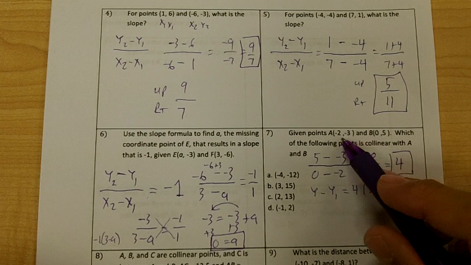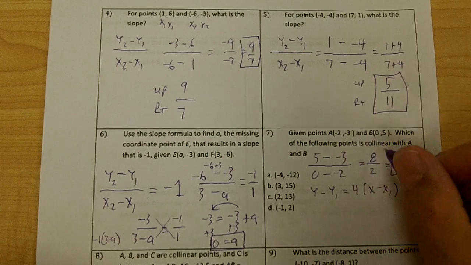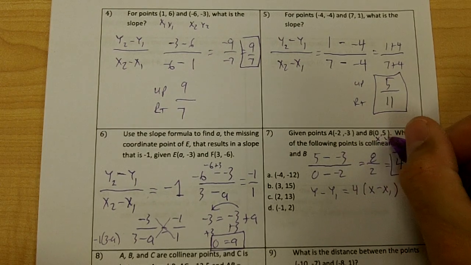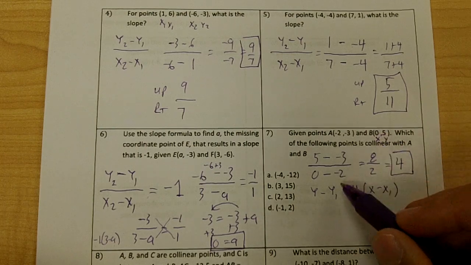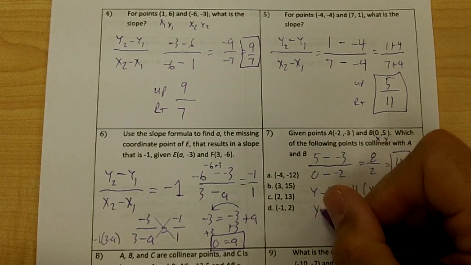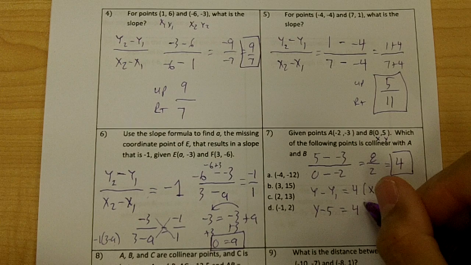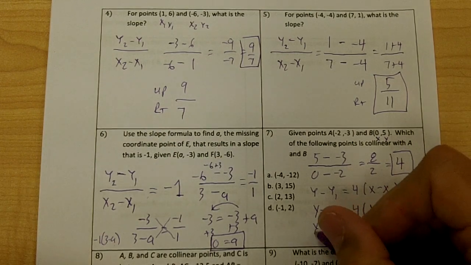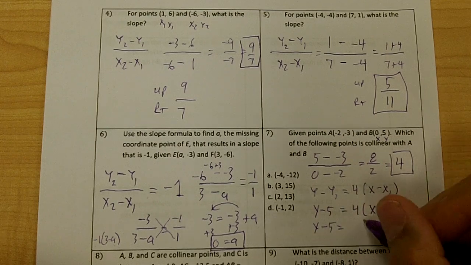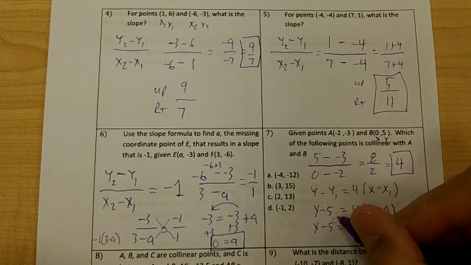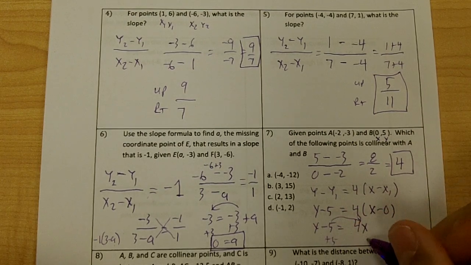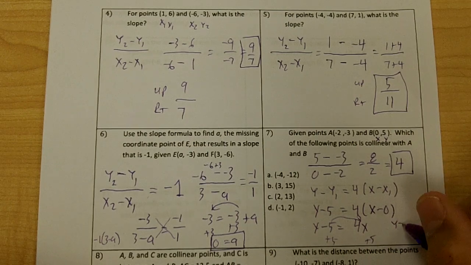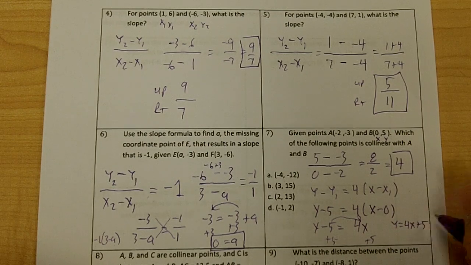And I'm going to use one of these points. Let's use the (0, 5). So this is my x, this is my y. So I'm going to replace the y with 5. y minus 5 equals 4 parentheses x minus 0. So I'm going to have y minus 5 equals 4x. Move over the 5. So I get y equals 4x plus 5.